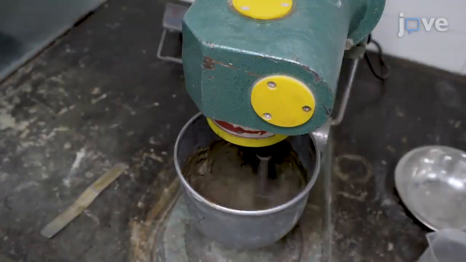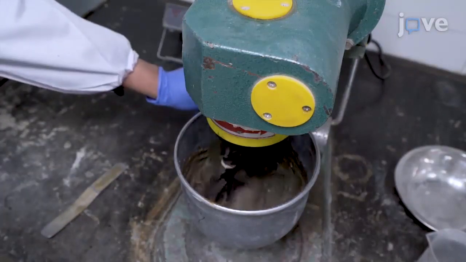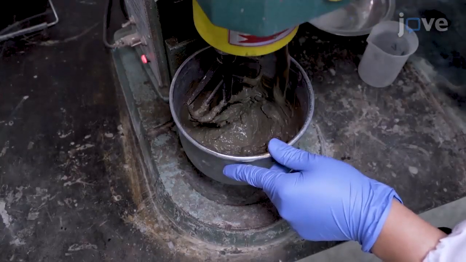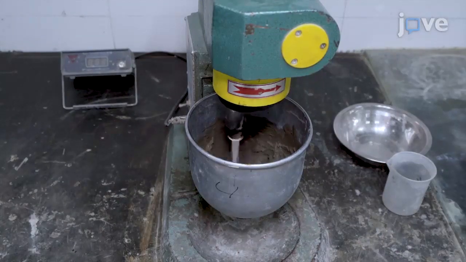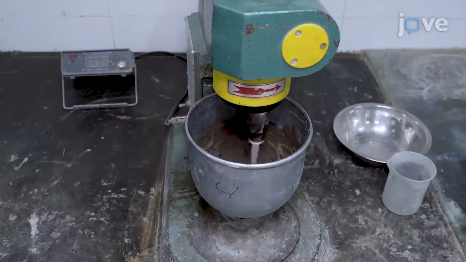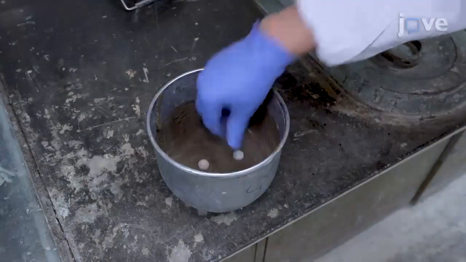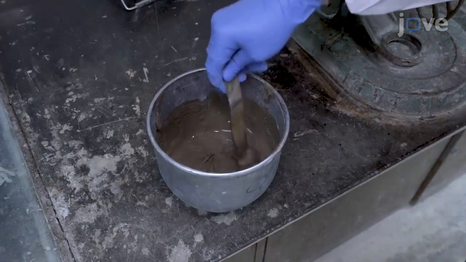Mix at 65 RPM for 90 seconds and let the mixture sit still for 30 seconds, scraping the paste off the inner wall of the pot. Then mix at 130 RPM for another 60 seconds. Remove the pot from the mixer and put the ceramic particle into the paste. Then thoroughly mix it with the cement paste by hand.